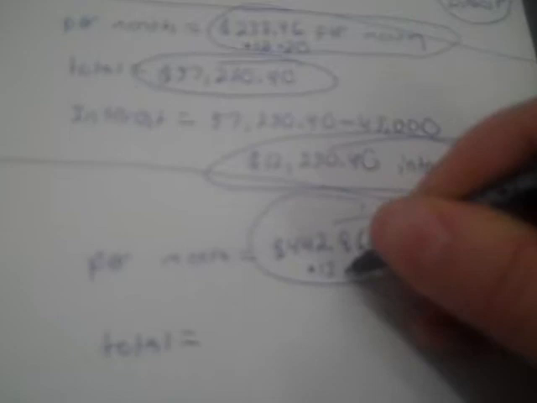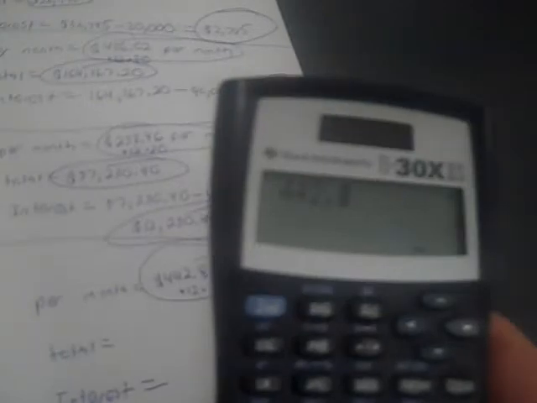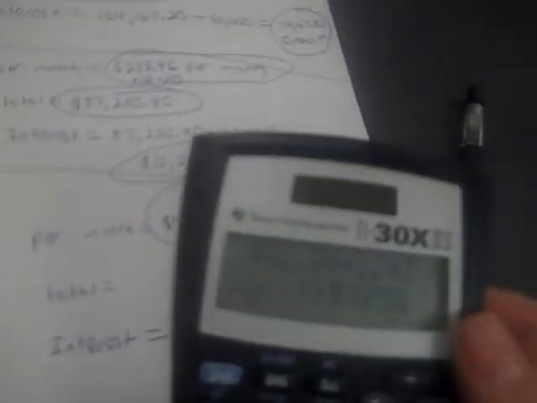Okay, then your total, you multiply this by 12, because it's 12 months in a year, and I have 3 years. Now, 3 years isn't very long, so the interest isn't going to be as high. Okay, $15,942.96.